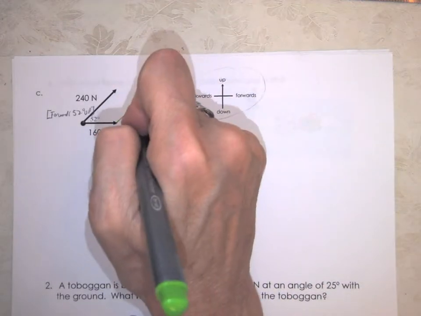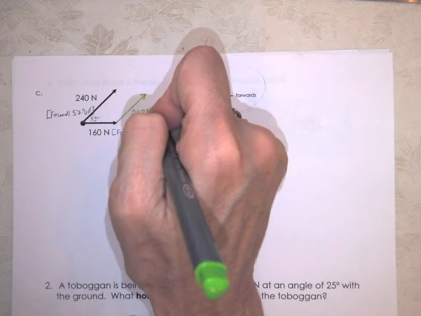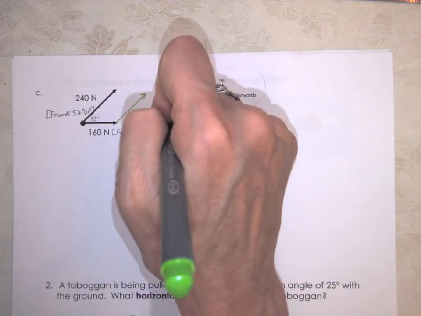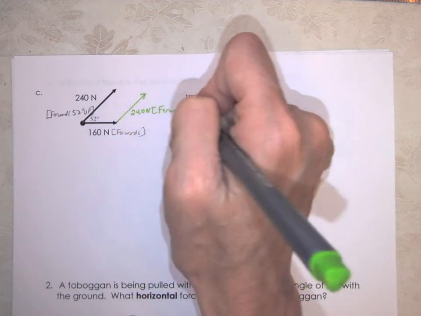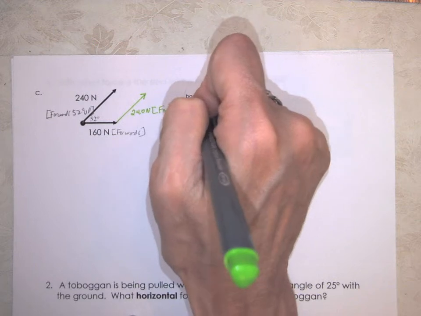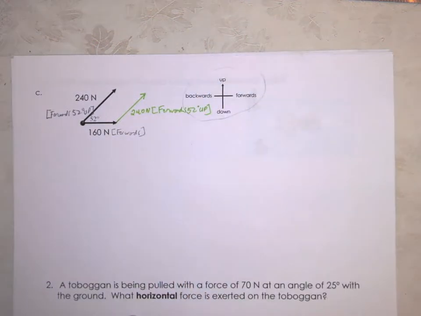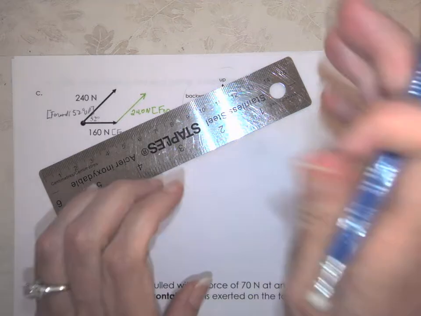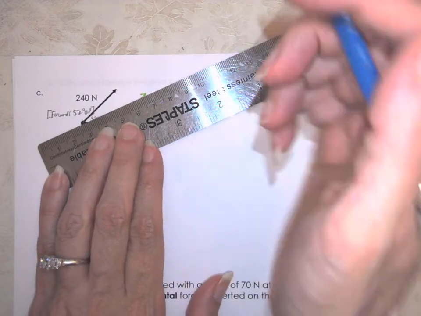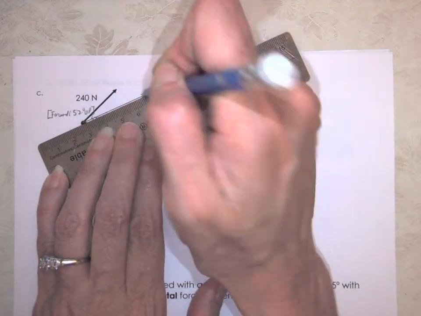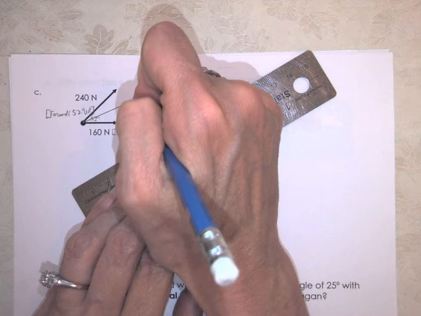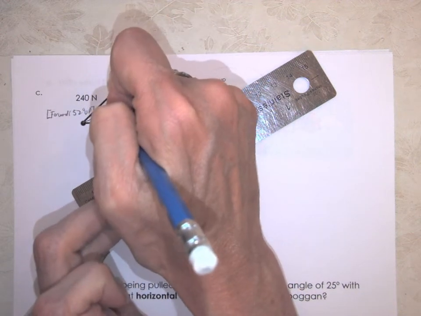So this is 240 newtons forwards, 52 degrees up. And our net force is from the tail of the first to the tip of the second. Arrow, and then F net.